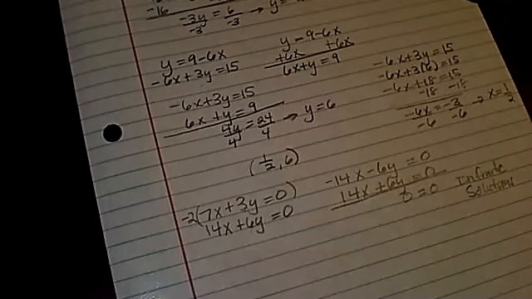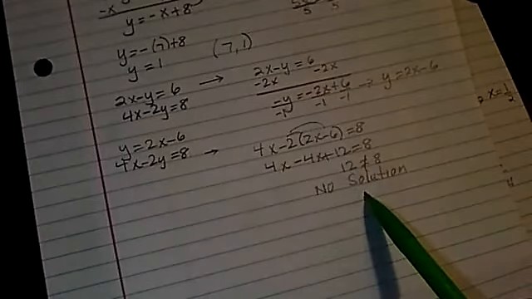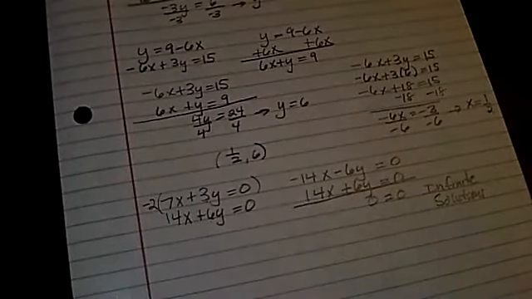Whereas before, when I did this and it came out here, they didn't come out to be the same number. That's a no solution. That means they do not cross. But if it turns out like this, where it ends up being 0 equals 0, that means that those lines, it's one line on top of the other line. So they have every single point in common. So it's infinite solutions that they have in common. Okay.